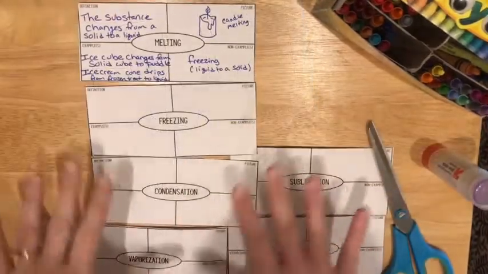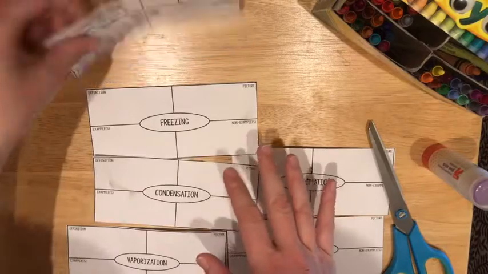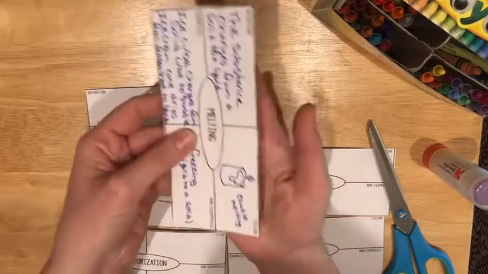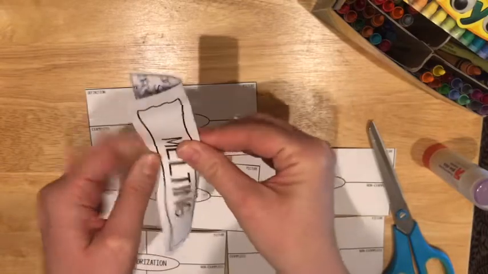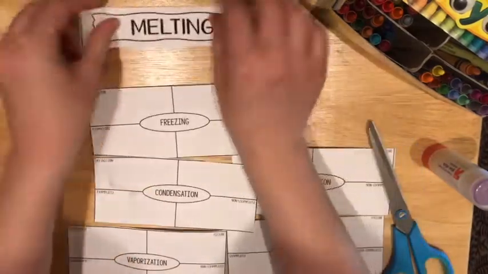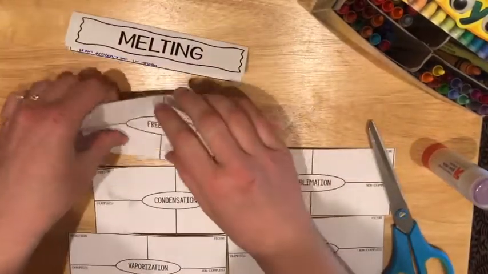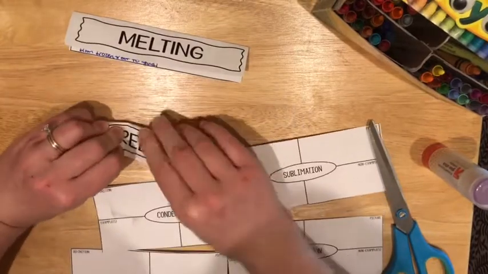Alright, so now you have them all cut out, so you have all 6 of these. So you're going to take them and you are going to fold them in half so that you get basically just the word showing. I'm going to continue doing this with all of them.